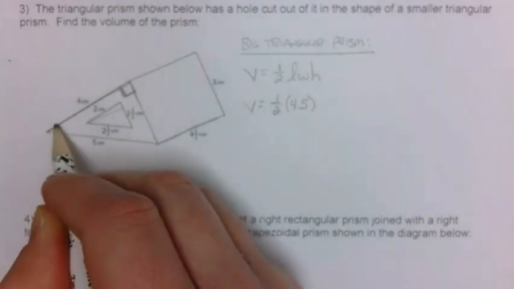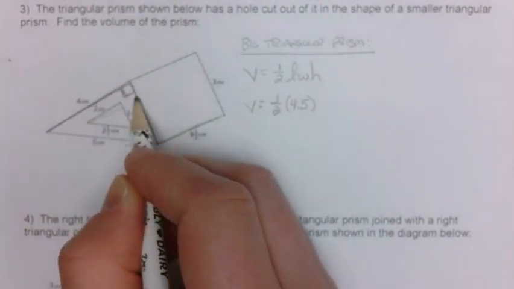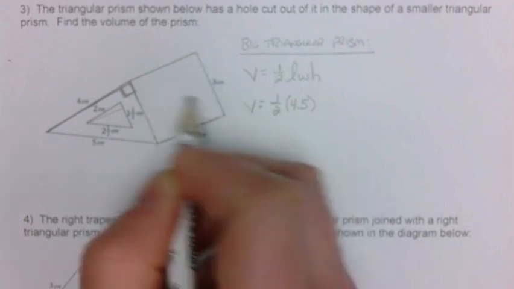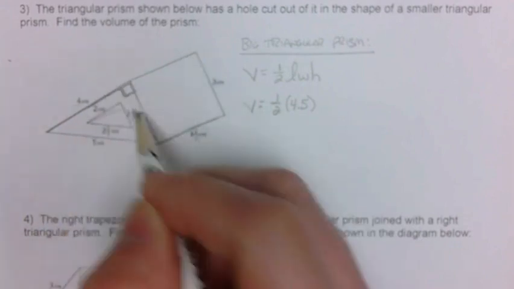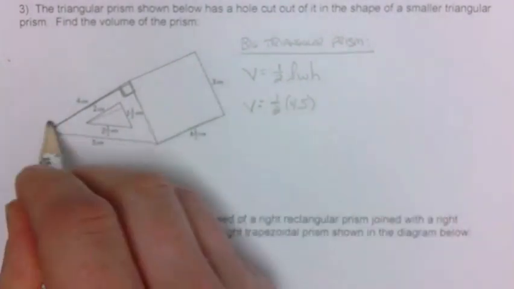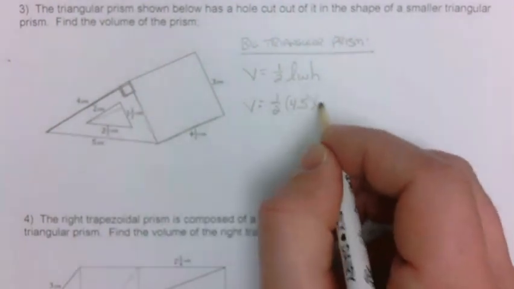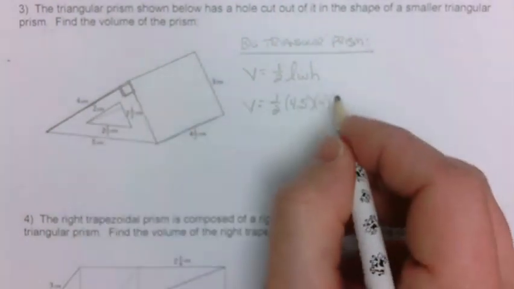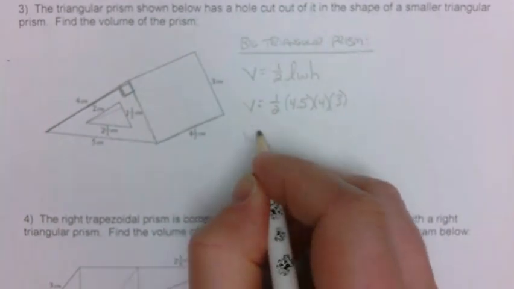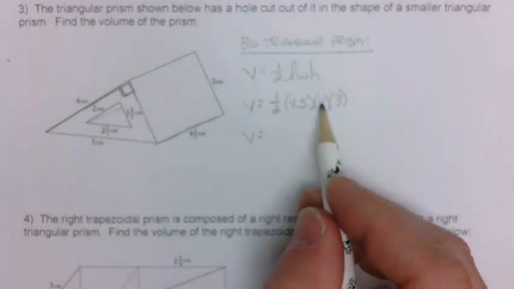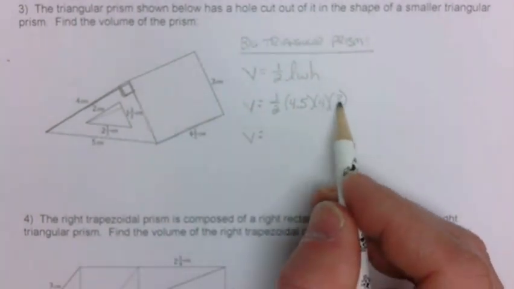So I can use the values of 4 centimeters and 3 centimeters, because that's what this measures back here, 3 centimeters, as my width and my height. So 4.5 was the length, 4 centimeters can be the width, and the height here can be the 3 centimeters. If we go ahead and multiply here, we're going to have 4 times 3 is 12.